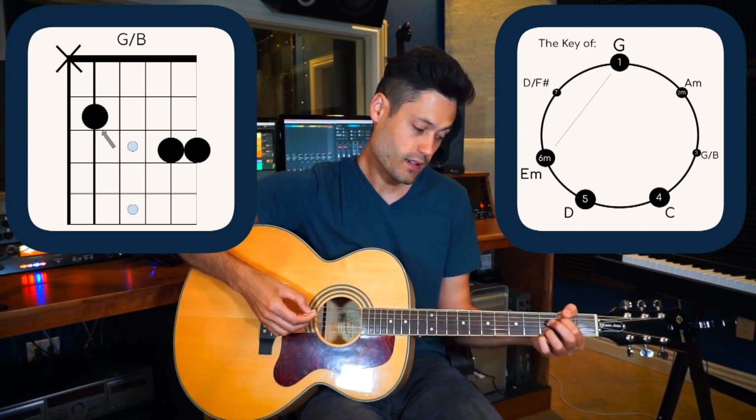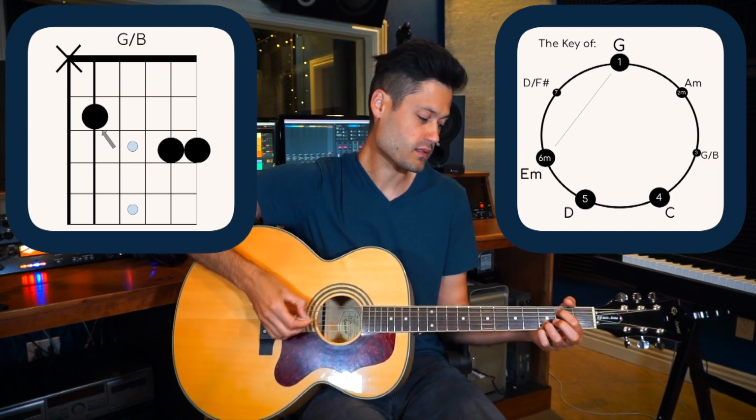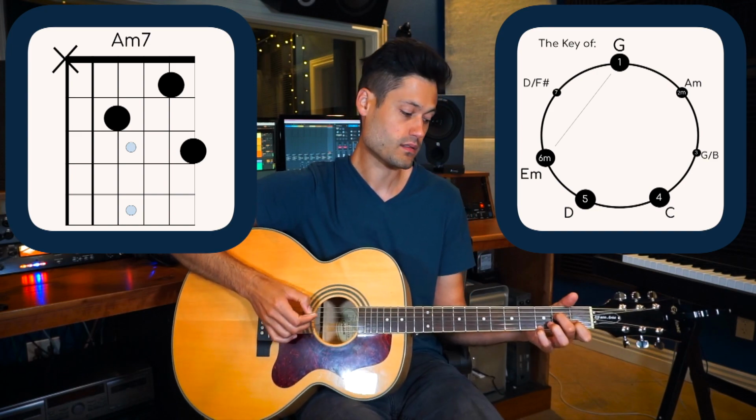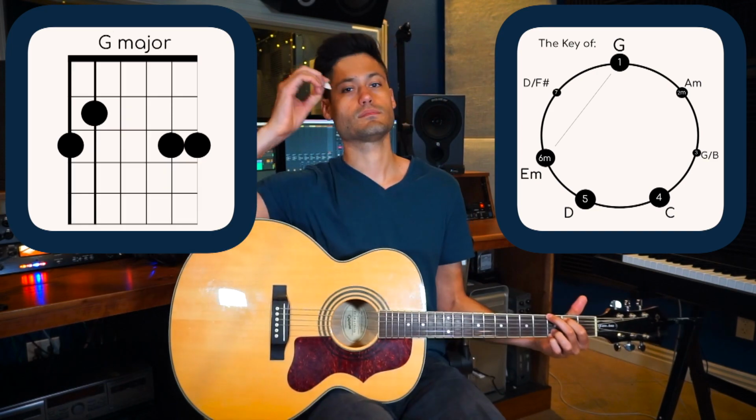G over B. Focusing in on that B note. A minor 7. So that's a nice introduction to the key of G, not just the traditional chords, but what chords are in the key, what are all the chords in the key, and what are some alternate ways to play some of these chords to give you options.